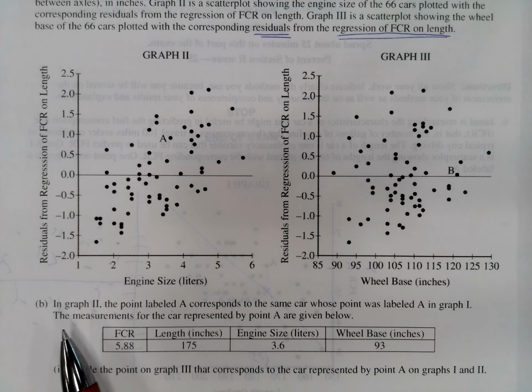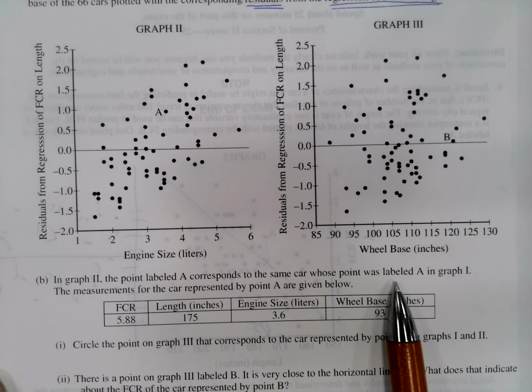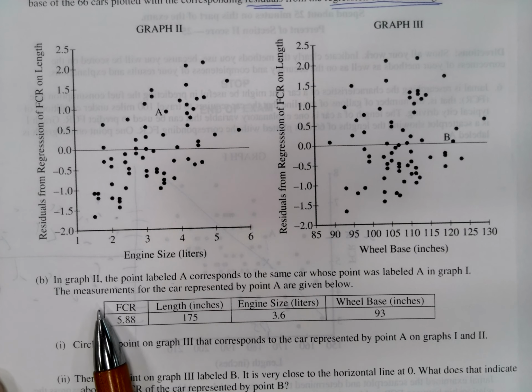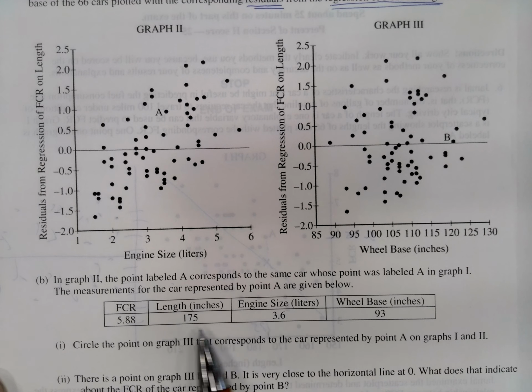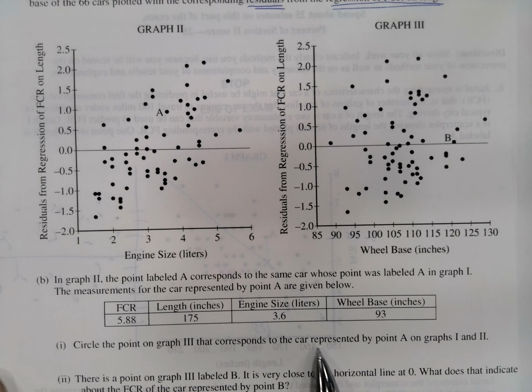All right, so in graph 2, it's the one on the left, the point labeled A corresponds to the same car whose point was labeled A in graph 1 on the front side. So the measurements for the point A are given below. So they give me all my measurements. Circle the point on graph 3 that corresponds to the car represented by point A.